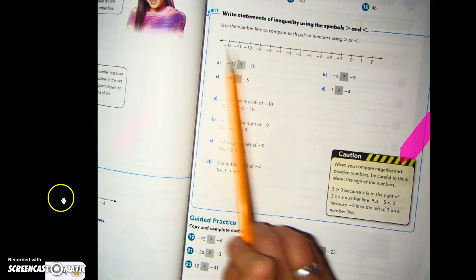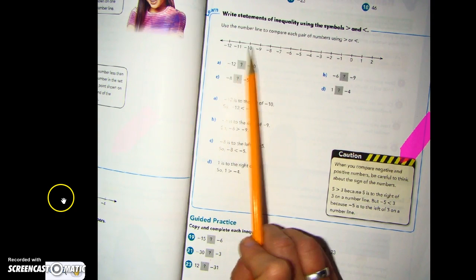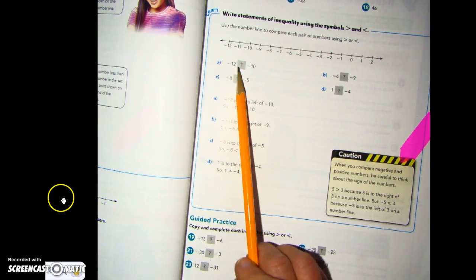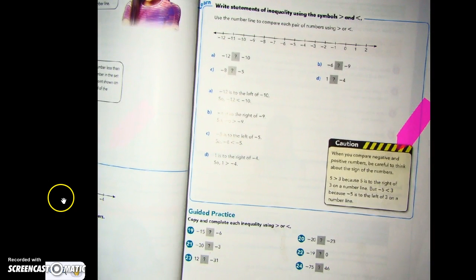It's farther to the left on our number line, so negative 12 is actually less than 10. So you need to make sure you remember that when you're comparing numbers. If you want to walk through a couple of those problems, you may. But just remember, when you compare negative and positive numbers, be careful to think about the sign of the number.